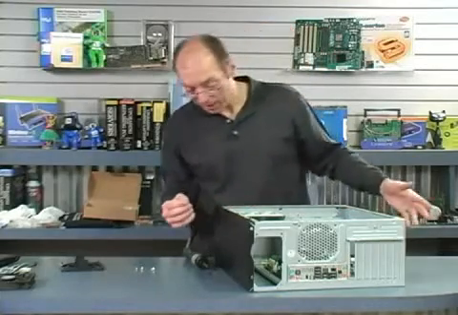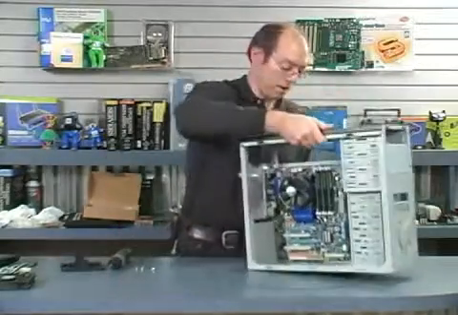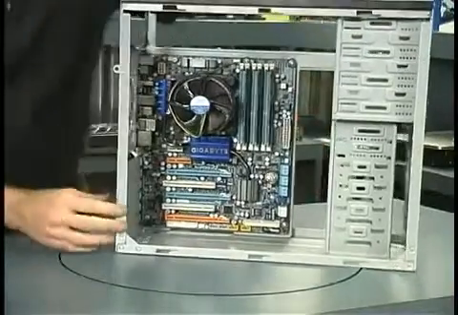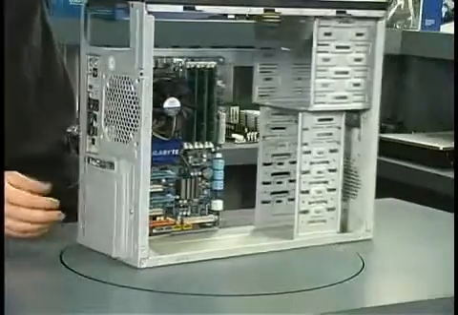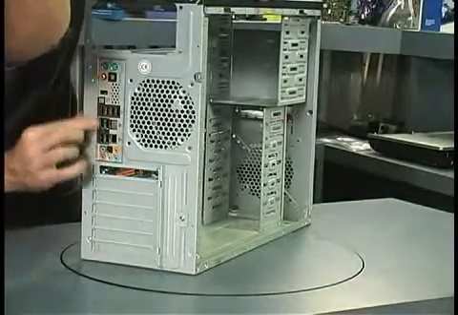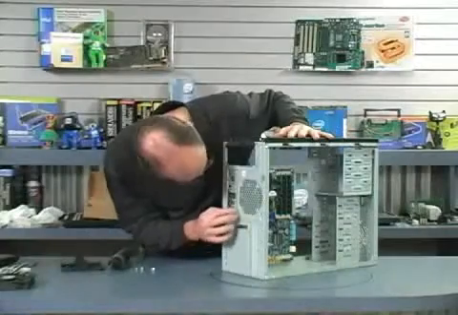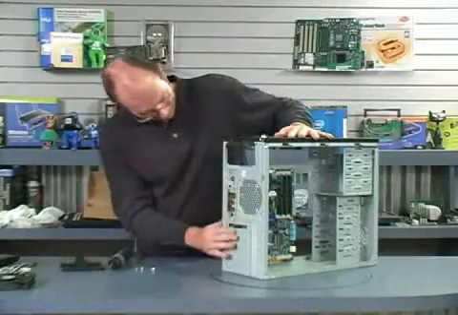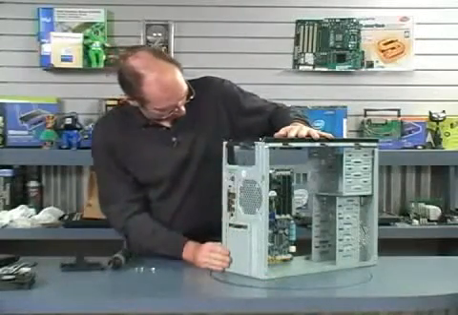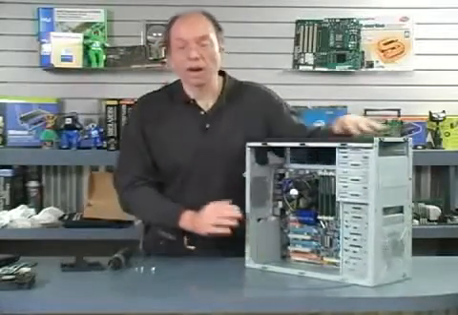So at this point, we now have our motherboard installed in the case. And you want to double check here on the back to make sure all the ports are free and visible, and none of those little grounding tabs have jammed their way into any of the ports or anything like that. And it all looks pretty good. So at this point, our motherboard, processor, and memory are installed.